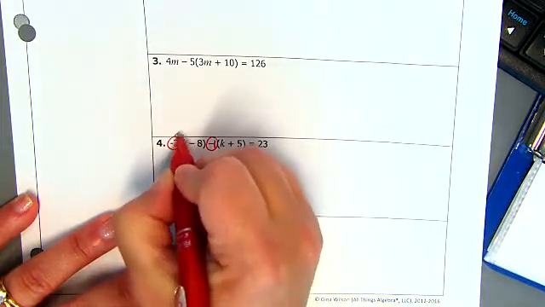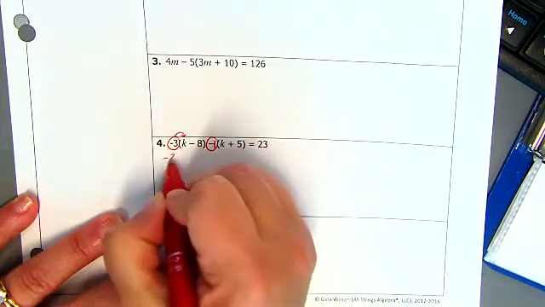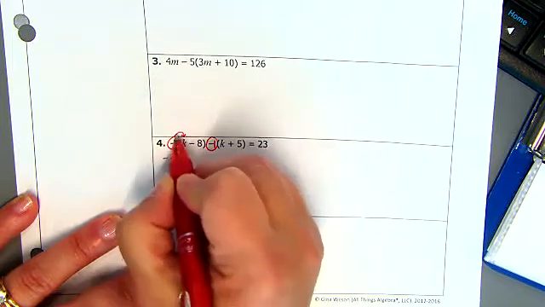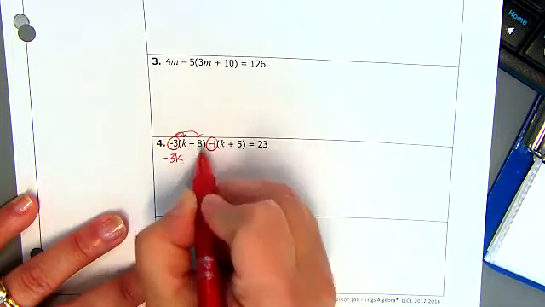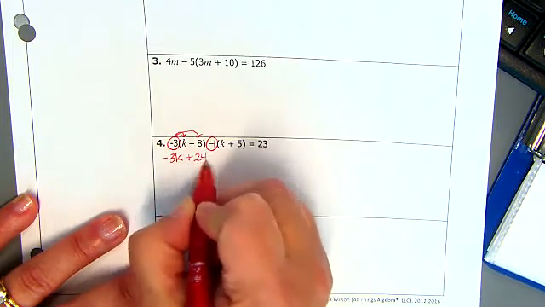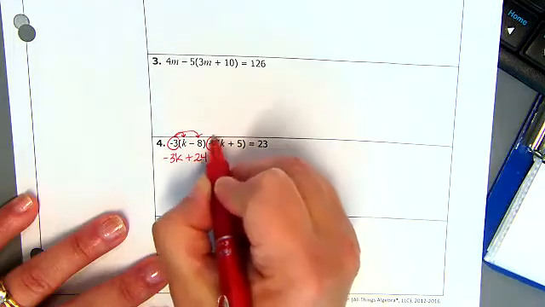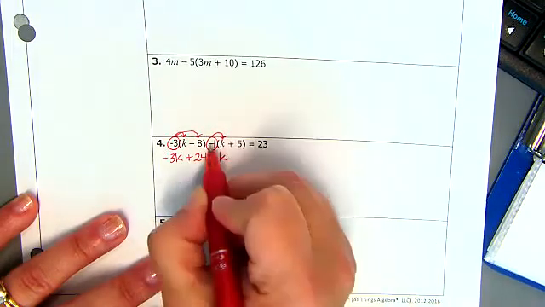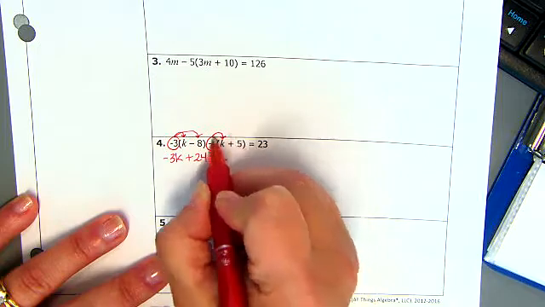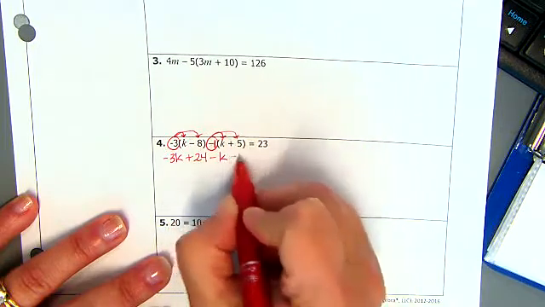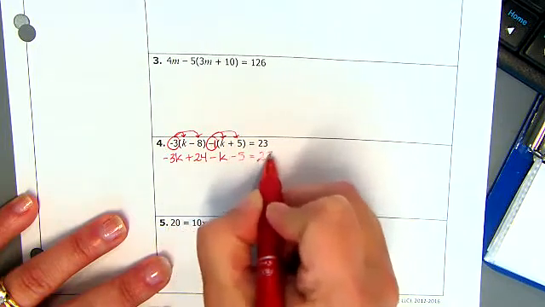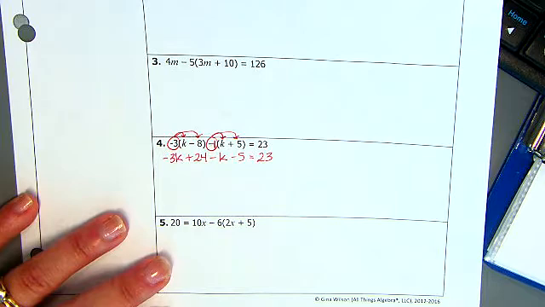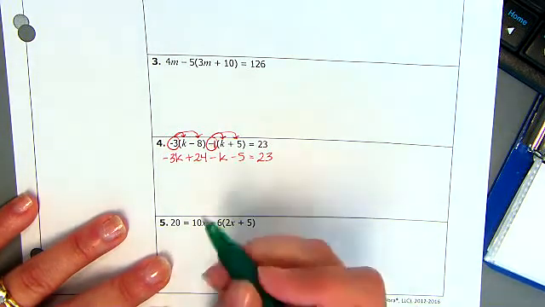So I'm doing negative 3 times k, so that gives me negative 3k. Negative 3 times negative 8, that gives me a positive 24. Negative 1 times k, that's a negative k. Negative 1 times 5 is negative 5, equals 23. We've done all the distributing. Now we combine like terms.